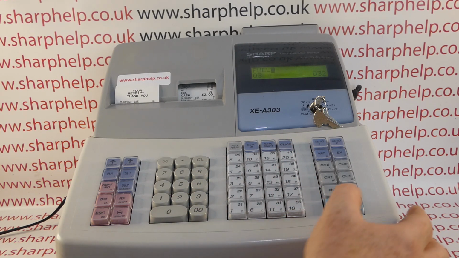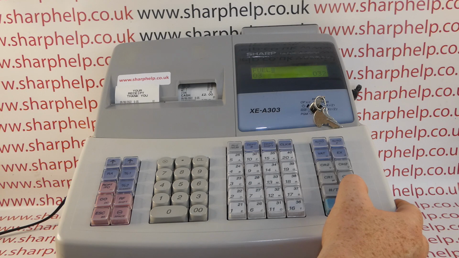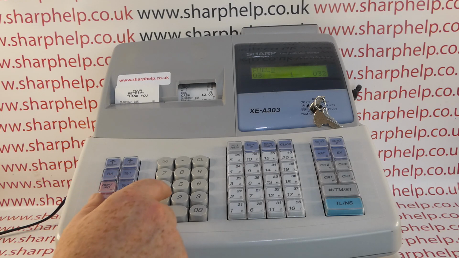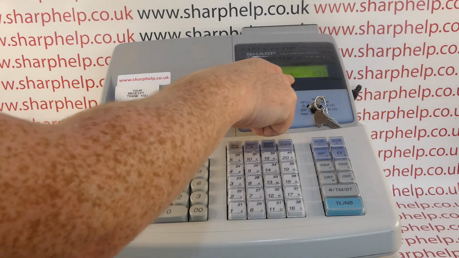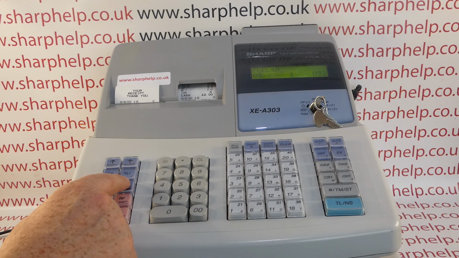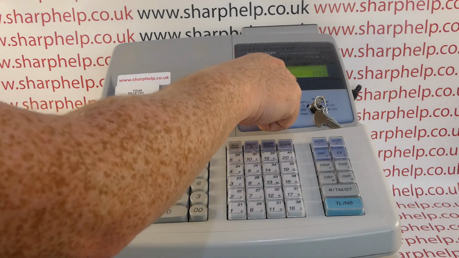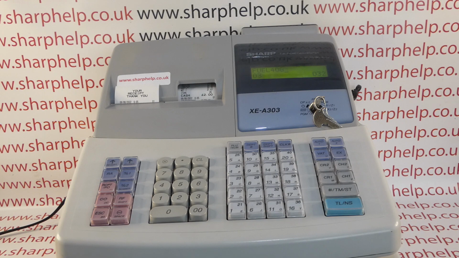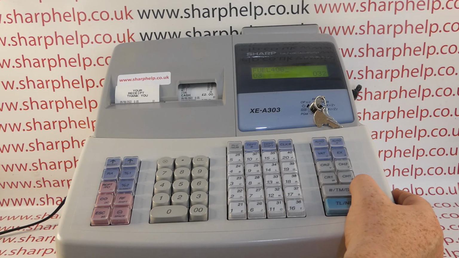Type in your description, TMST to scroll on. If you want to put a number in for some reason, then the number button is here. You'd simply press number, and then the number 1 appears there, so you know you're in number entry, so you can then type in number description, and then if you want to go back to alpha entry, press number and the number disappears, and then it's gone back to alpha entry. Again, when you're ready to move on, you're happy with the description, TMST.